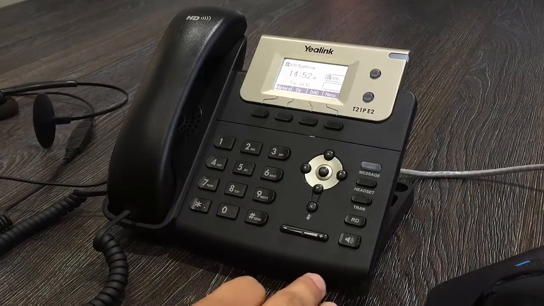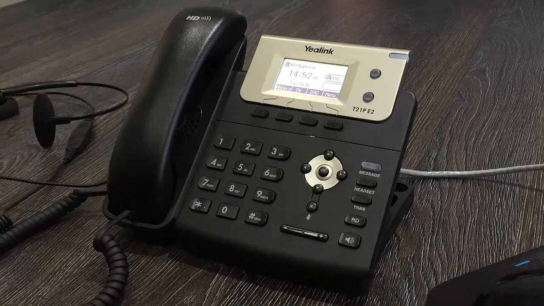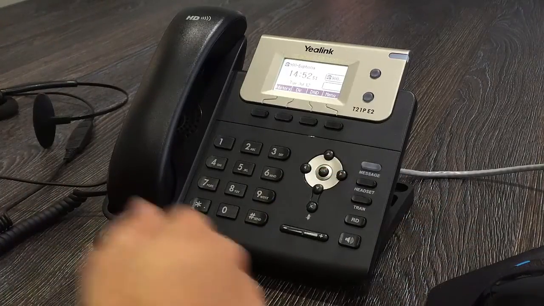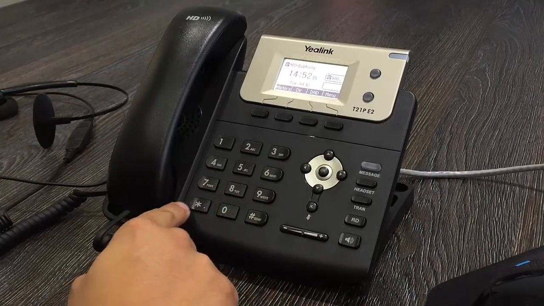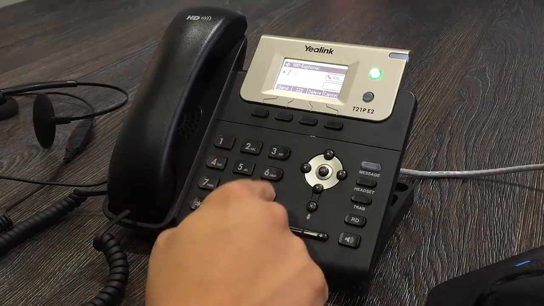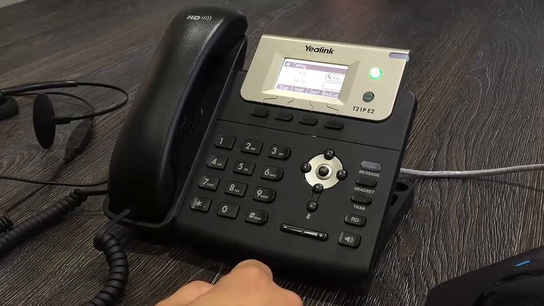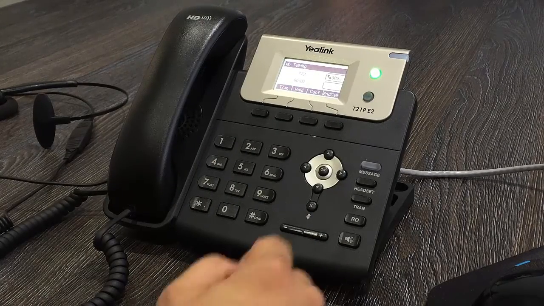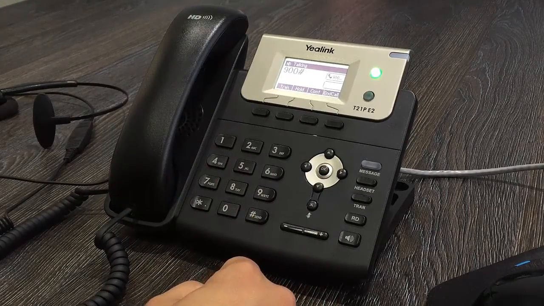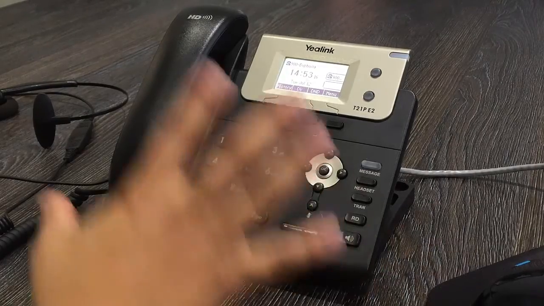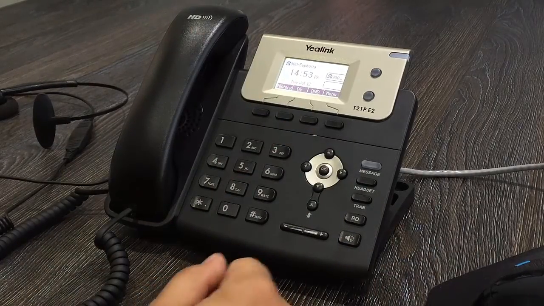Then the next step is to cancel that forward, because if your receptionist or the person comes back to the desk, they want the calls to come back through to the extension again. You're just going to dial star 73. So star 73 hash. Extension, then press pound. So the extension is 900 hash. Unconditional call forwarding for extension 900 cancelled. Cool. That's it. So your call forwarding is now cancelled.